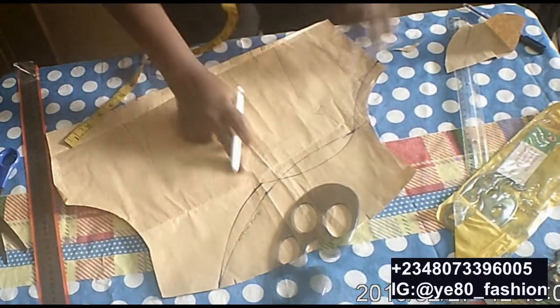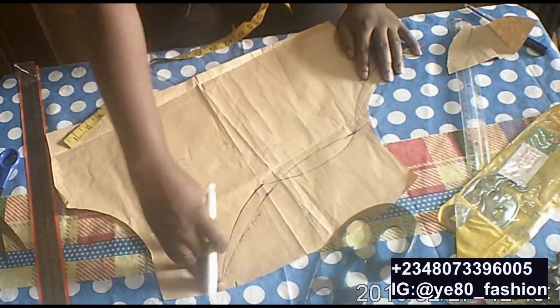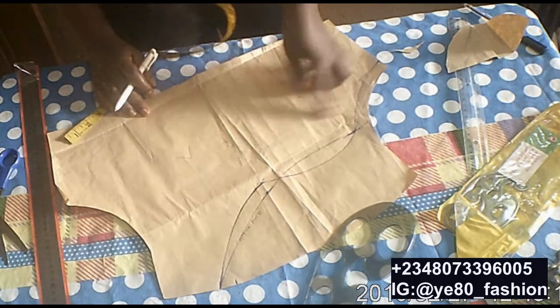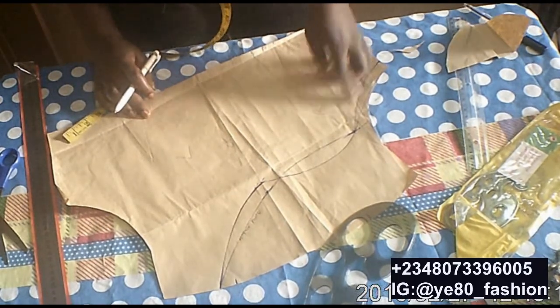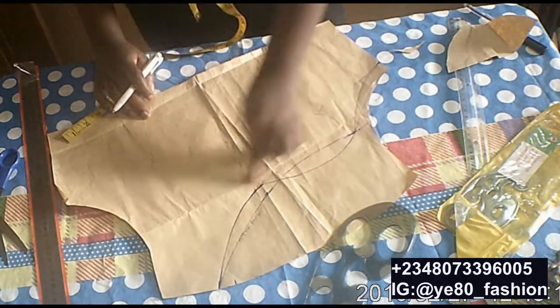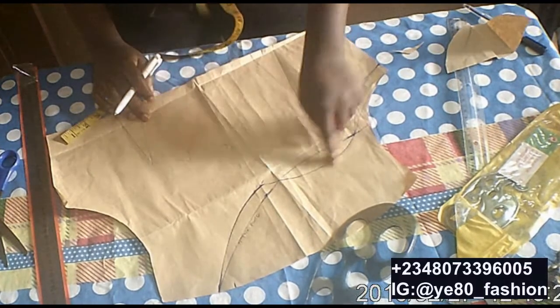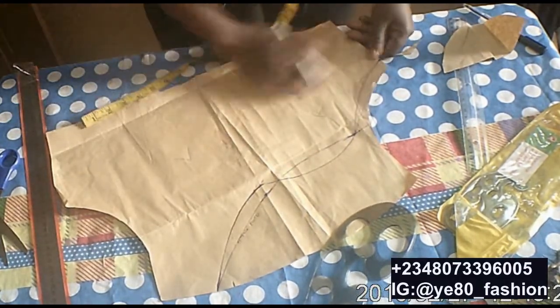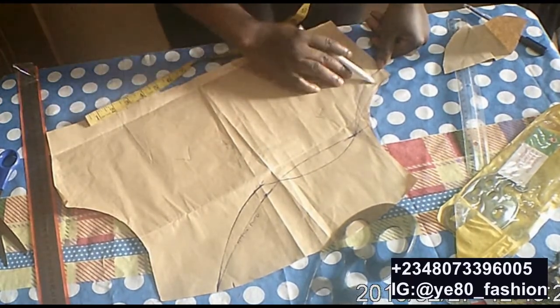Now I love this. I'm going to post a picture of the dress that I did. It's something like this. However you want it, we're going to cut both. We're going to cut the neckline when we're done. So whichever one you like, you can pick it from here.